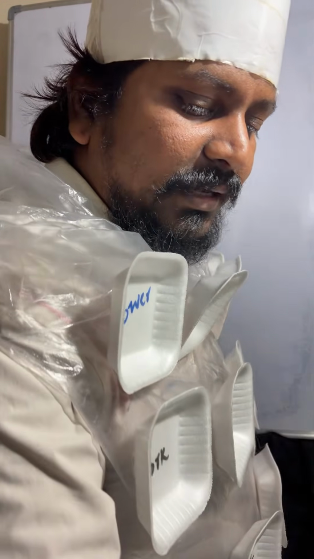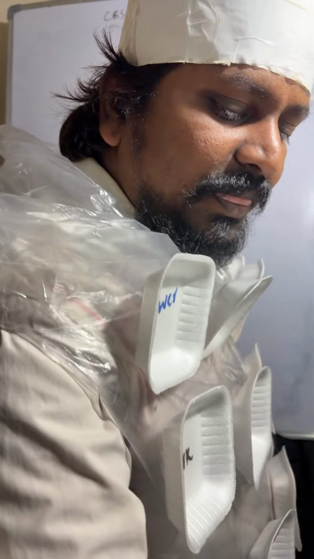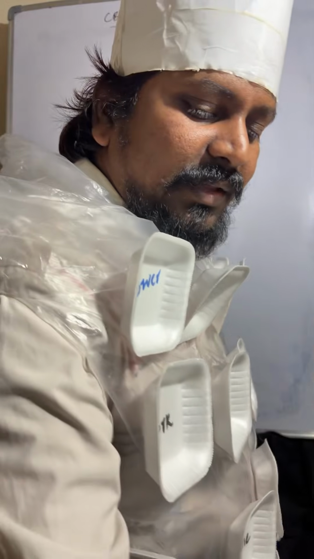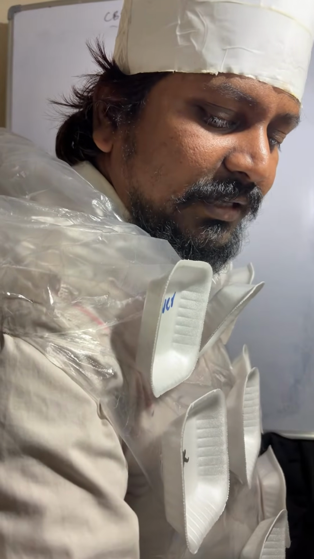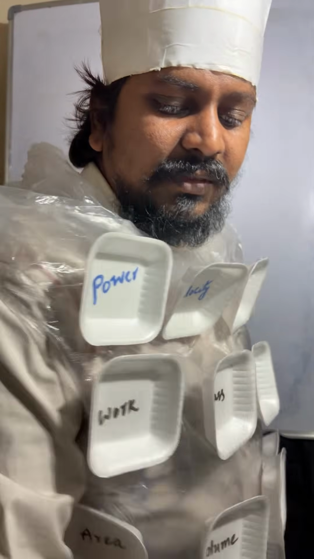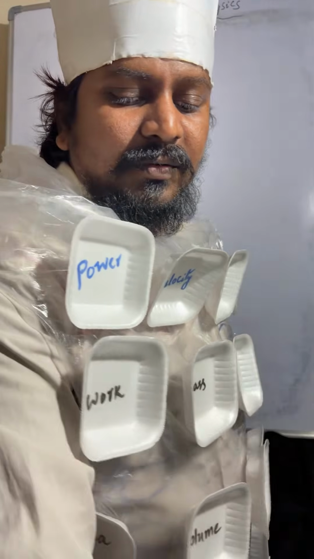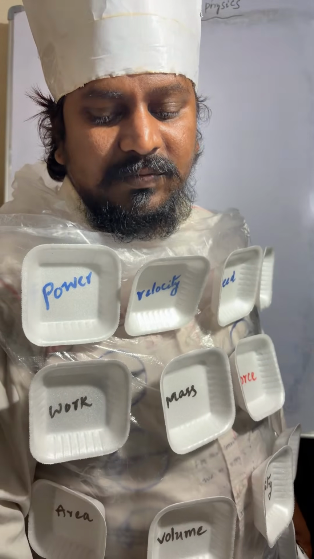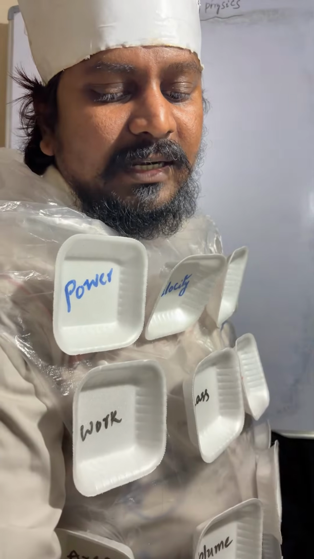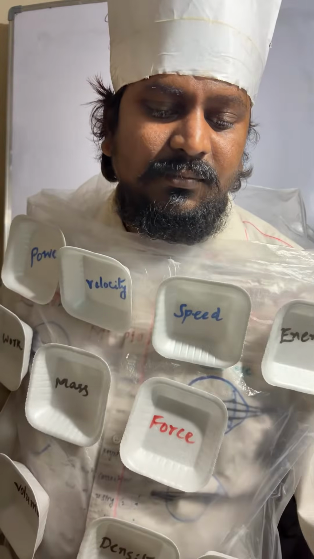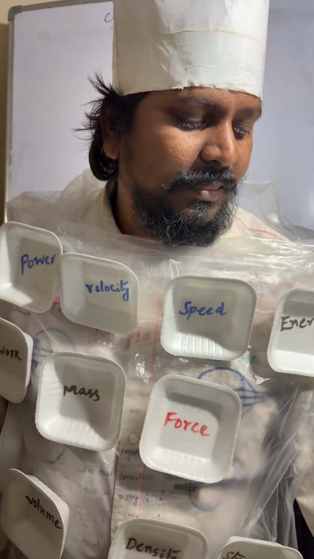it reflects back. The bouncing back of the light from the reflecting surface is called reflection of light. Understood? The light ray incident on it reflects back.